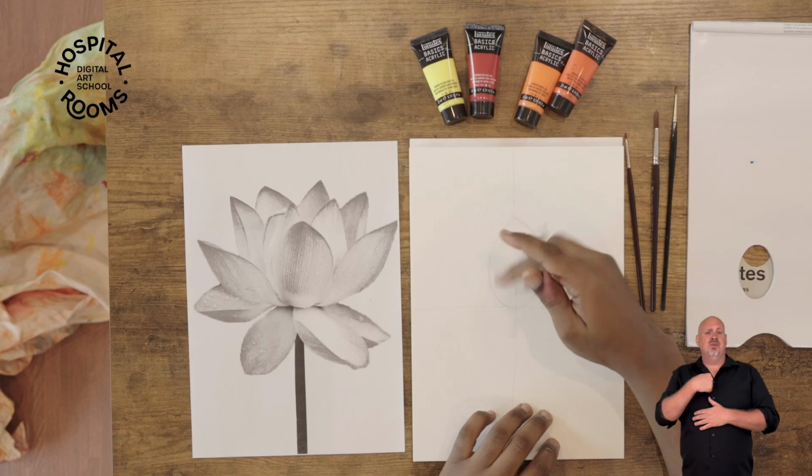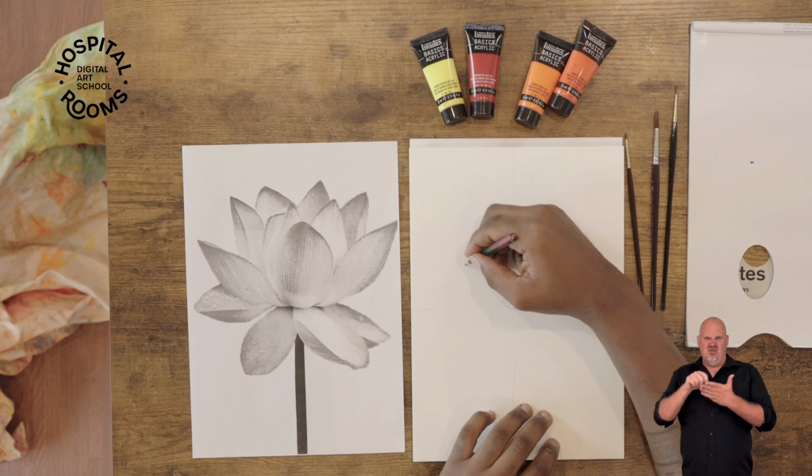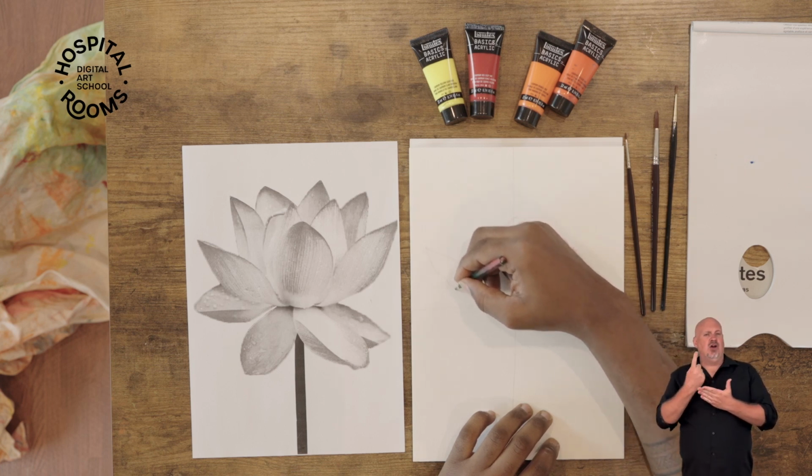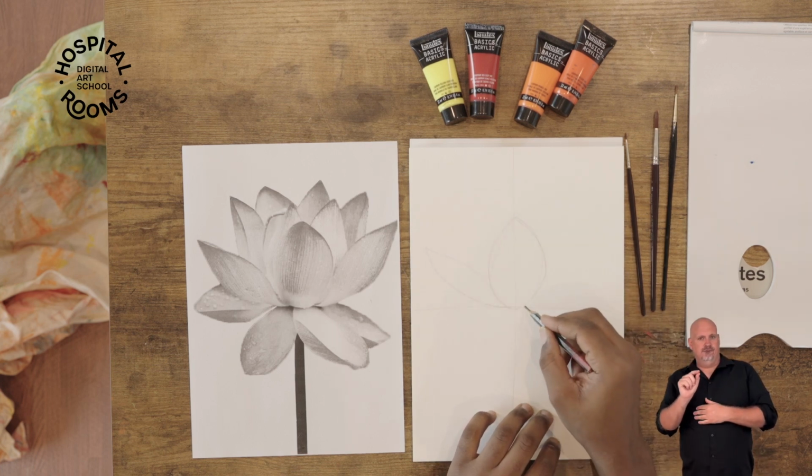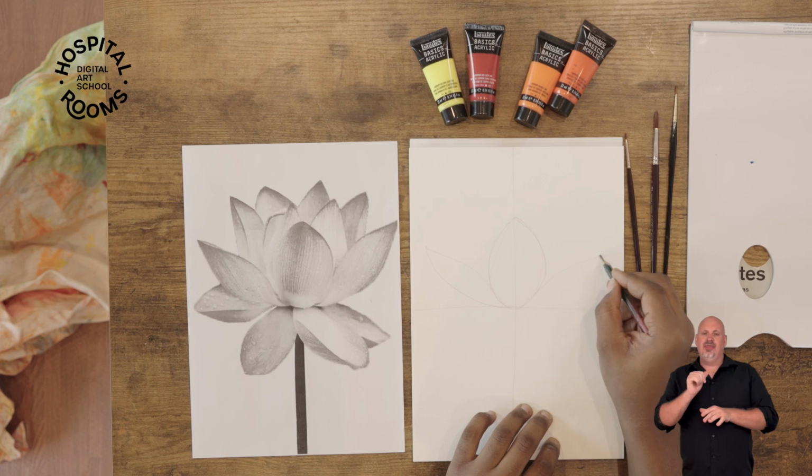So we do the first petal, and then we go and do the next petal, and then we go and do the next one.